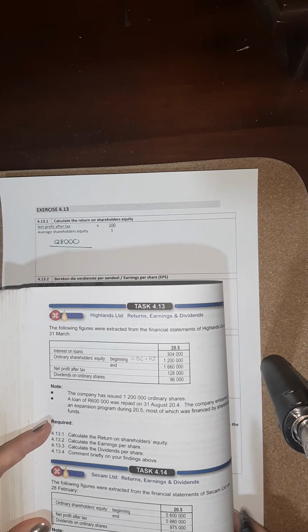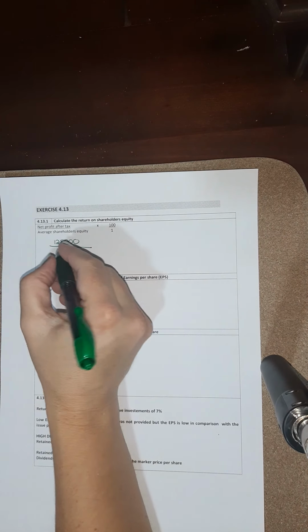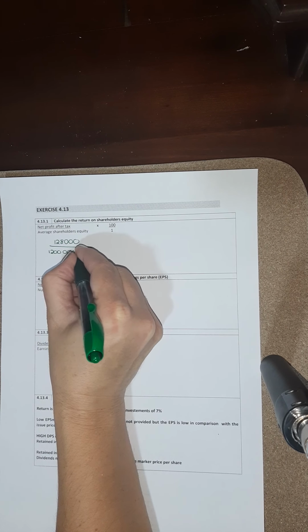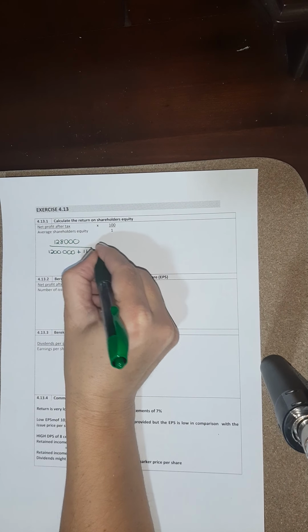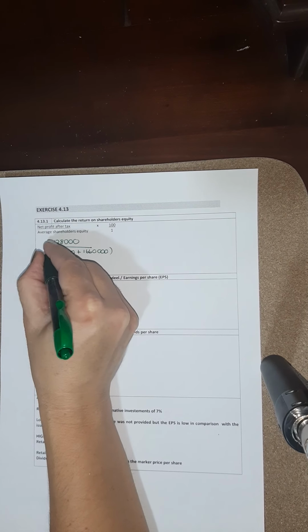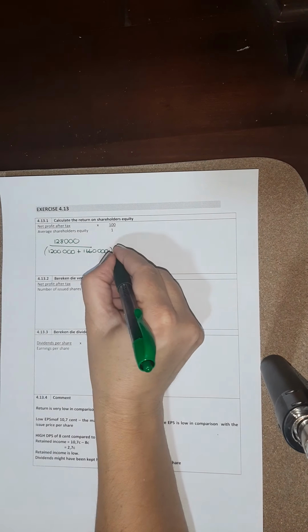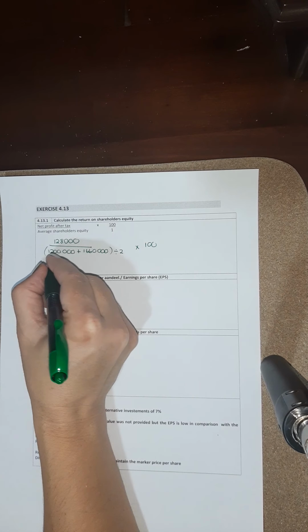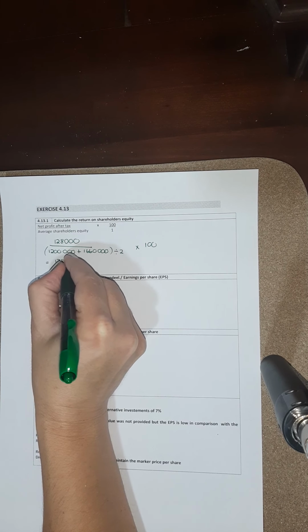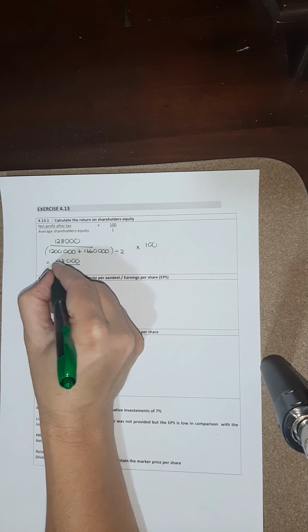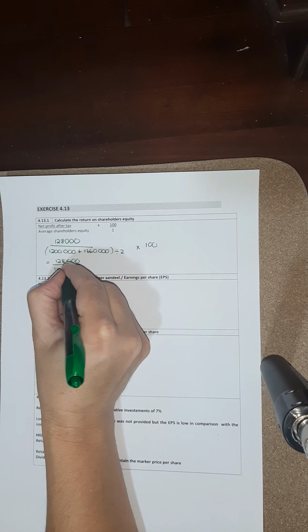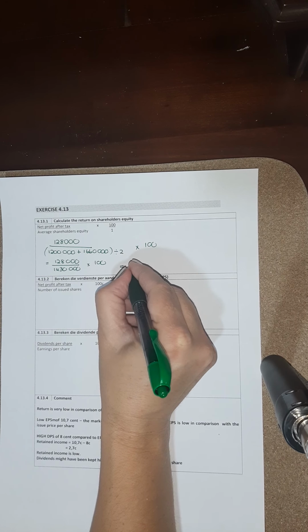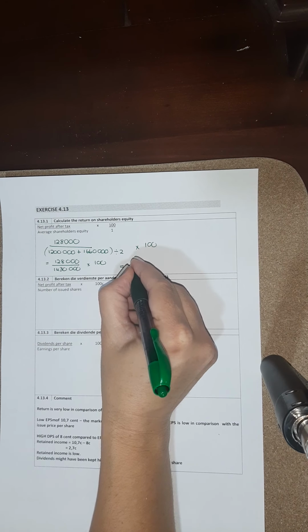So I take 1.2 million at the beginning of the year plus 1,660,000 at the end of the year. And because I want an average, I divide by 2 times 100. That gives me 128,000 divided by 1430 times 100, and that equals 9%.